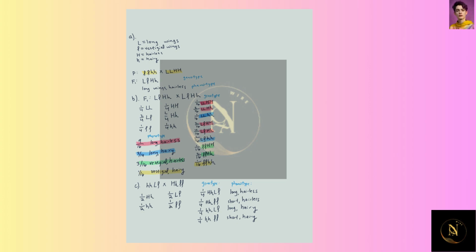Then when we're trying to think about what their phenotype will be, because big L and big H are the dominant phenotypes, just because the offspring have at least one of that allele, we know that they will have the dominant phenotype as well. So big L is long wings, so they'll be long-winged, and big H is hairless, so they'll be hairless. Then, part B gets a little more complicated.